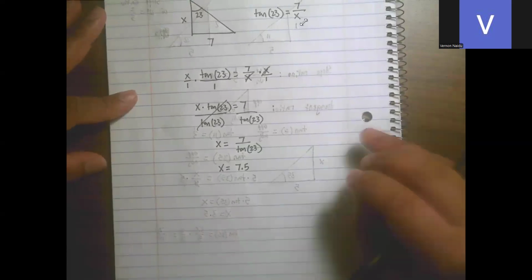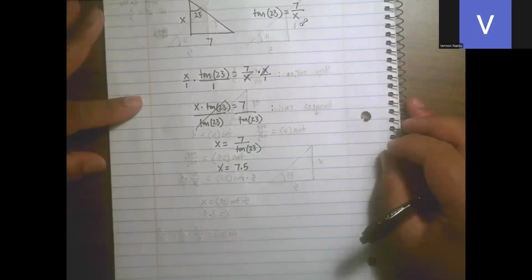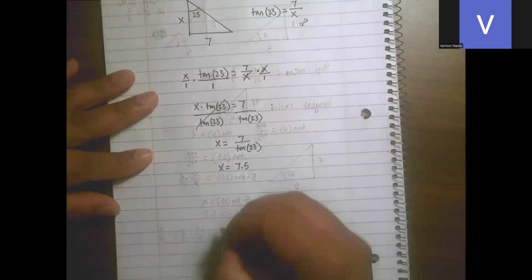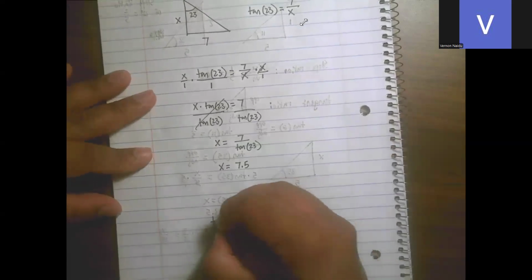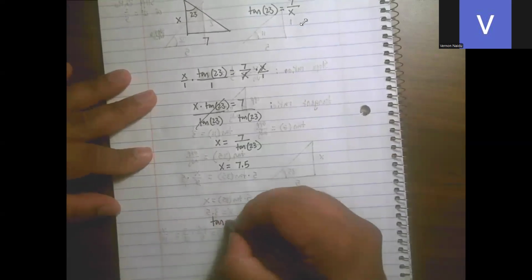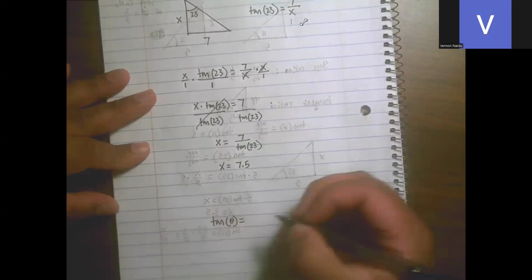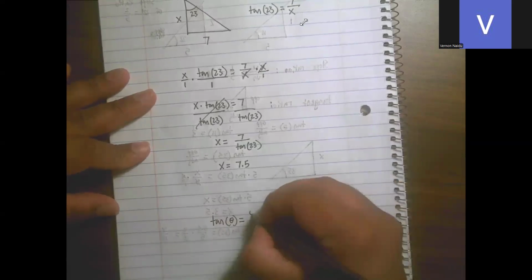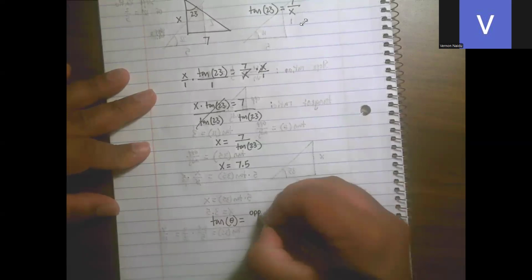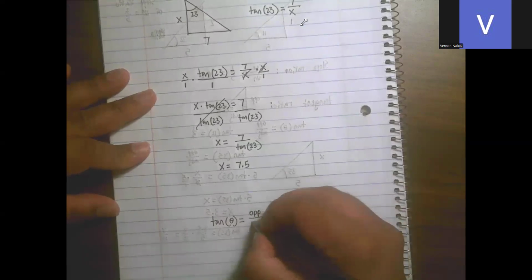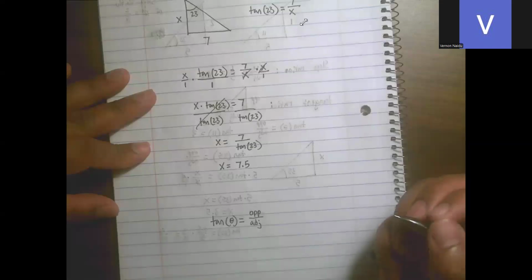Okay, so we've got two different ways to apply tangent. Remember, tangent of some angle we'll call theta is always going to apply whenever we're given an opposite side and the angle, or the adjacent side and the angle.